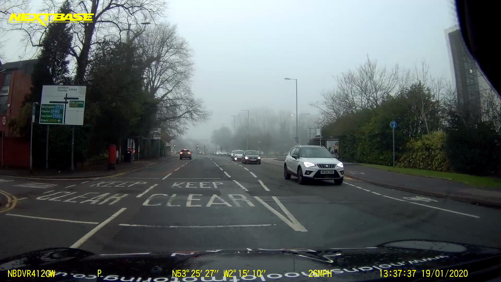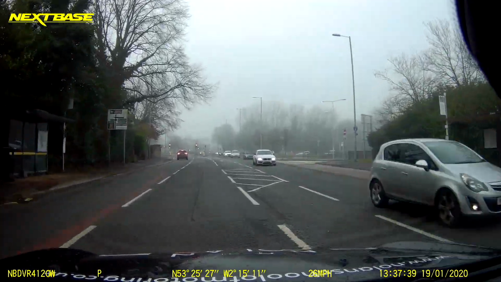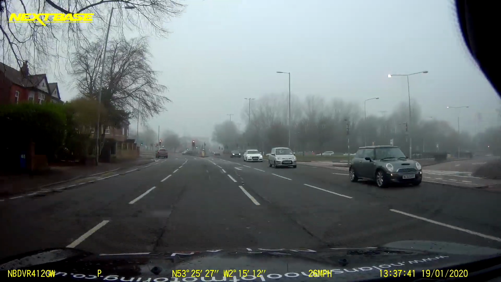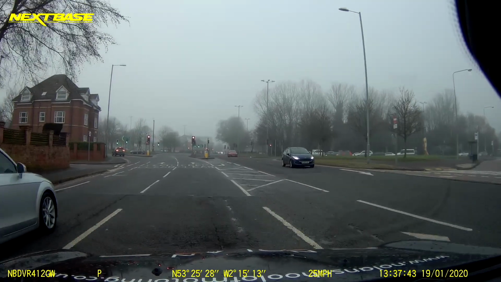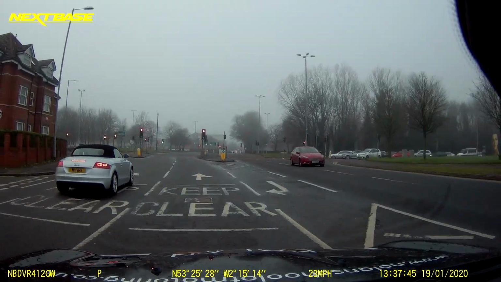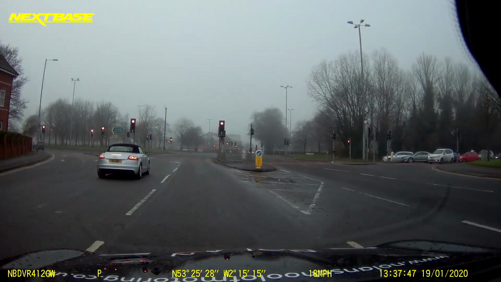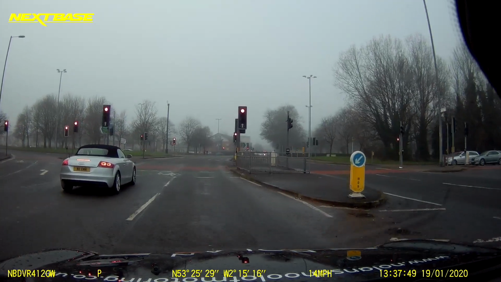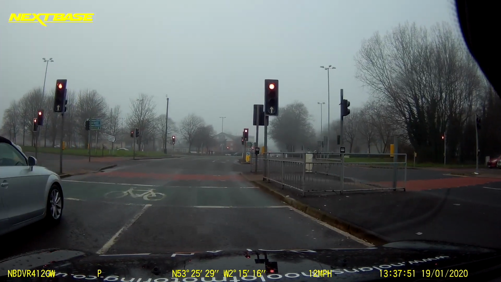On our next junction, we're going to follow the traffic signs for city centre. As you can see from the traffic sign, this is a more complex right turn. On the approach to the junction, we can clearly see our road markings. At this set of traffic lights, you can clearly see that you must go straight ahead.